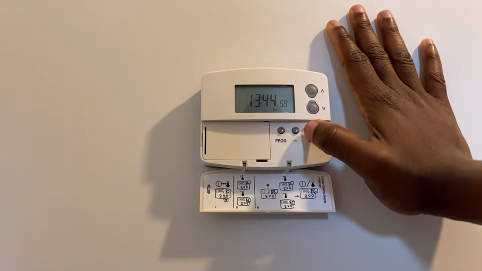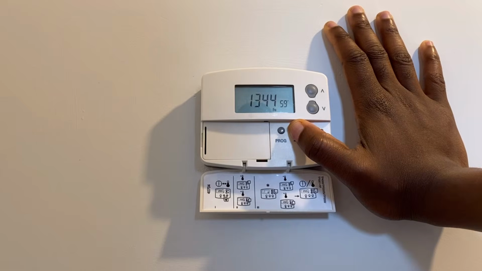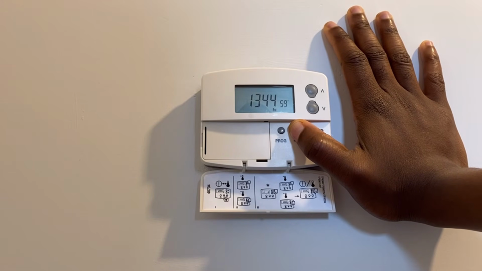Basically, just a quick recap, we've gone through the 5 to 2 day operation, which is for your weekdays and weekend. The 24-hour operation is quite similar to the 5 to 2, but the primary difference is that you've got one set of times and temperatures that are repeated each day of the week.